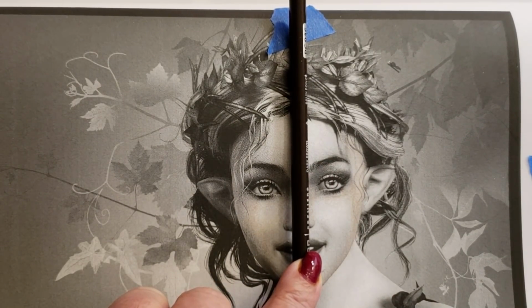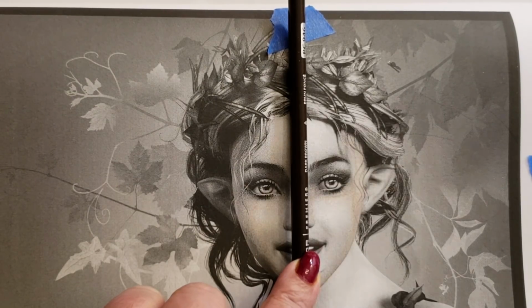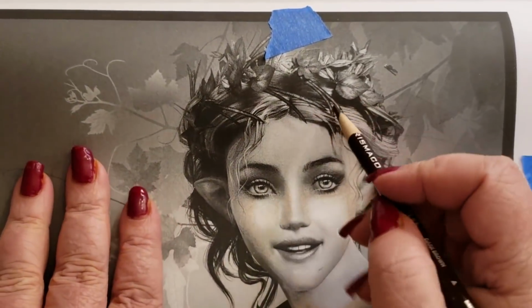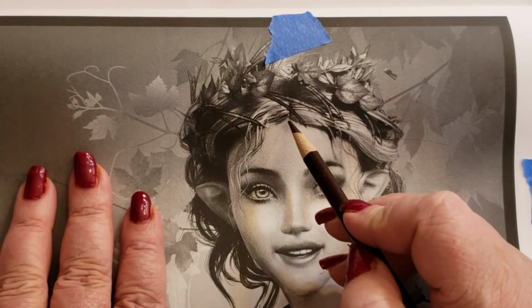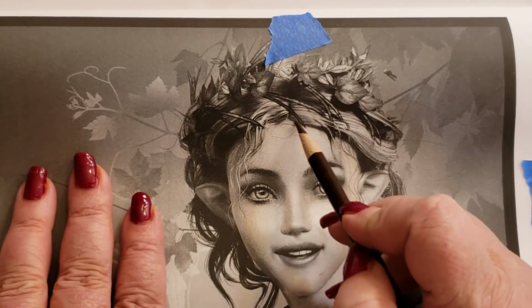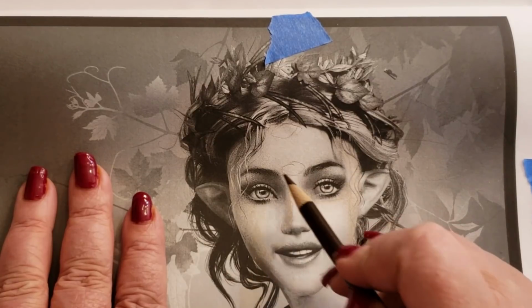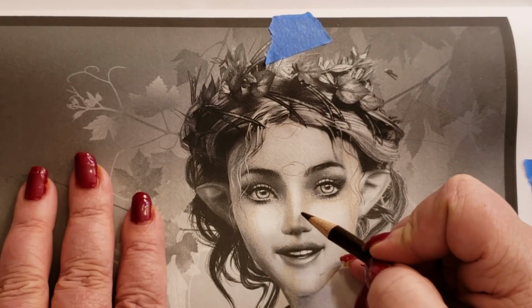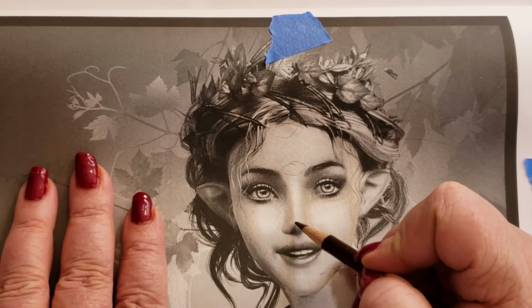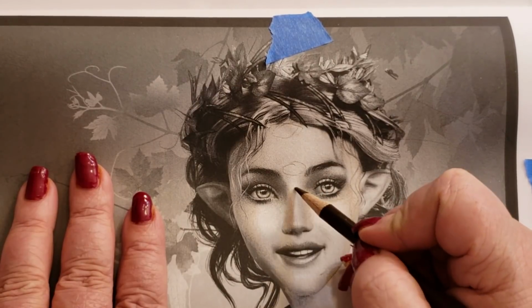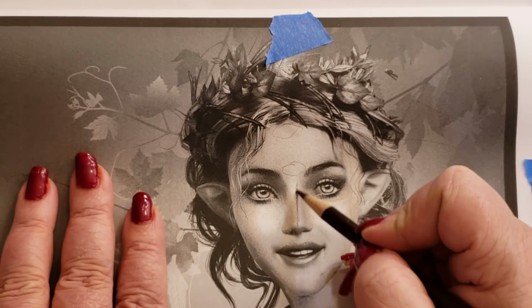Wherever my pencil hits is going to be a highlight. So we have light going here, here. You see this? It's very highlighted. The nose going down, the tip of the nose is always highlighted.